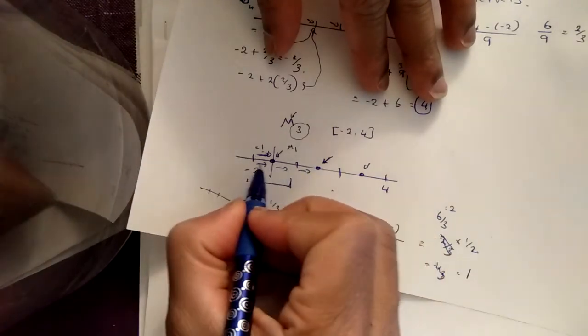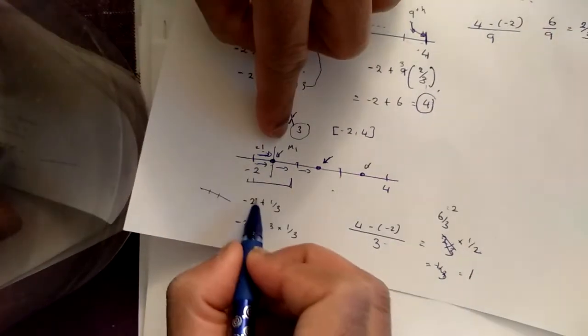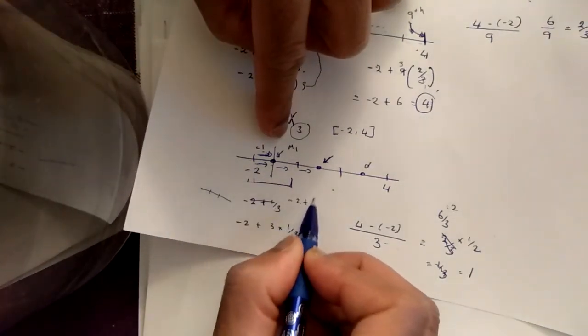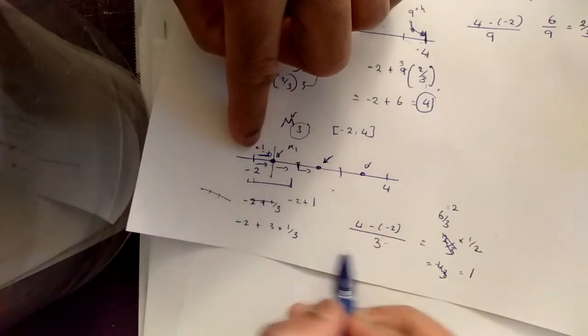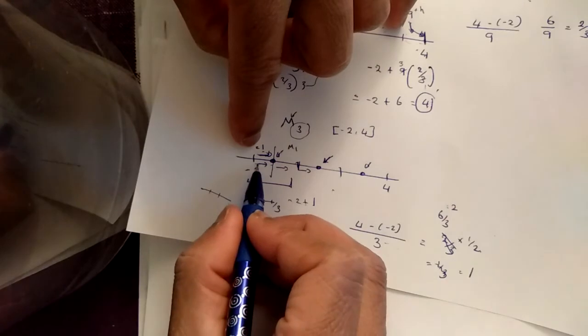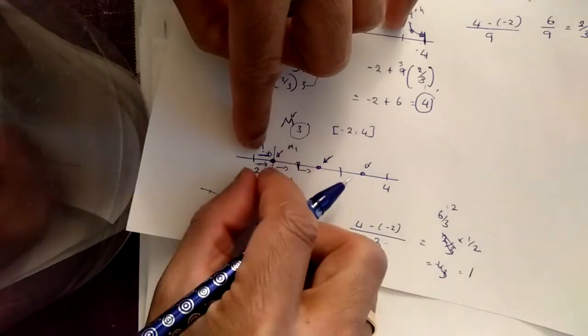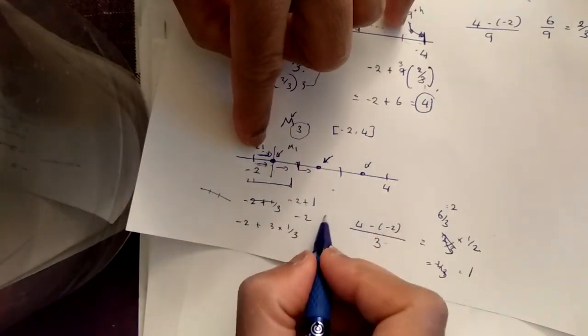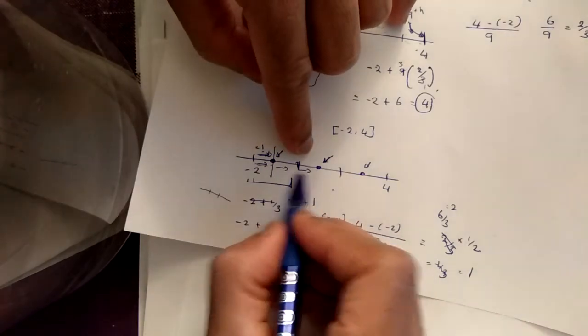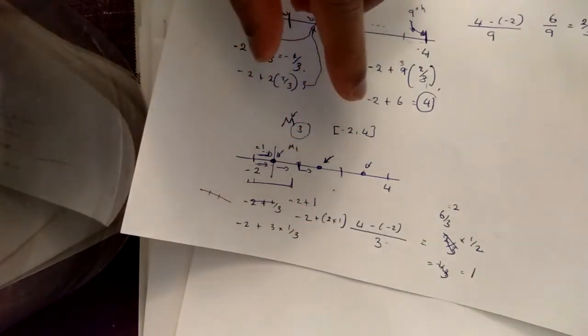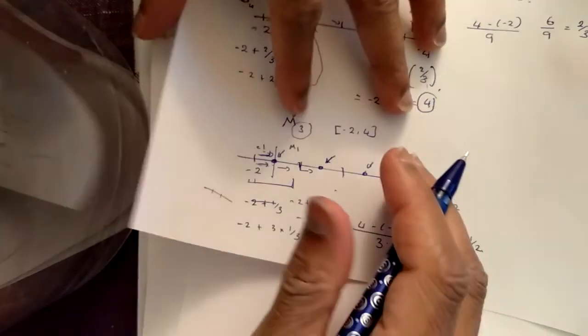So this point will be negative 2 plus 1. This point will be negative 2 plus 2 times those small lengths, and likewise you can easily compute the middle points of these subintervals.